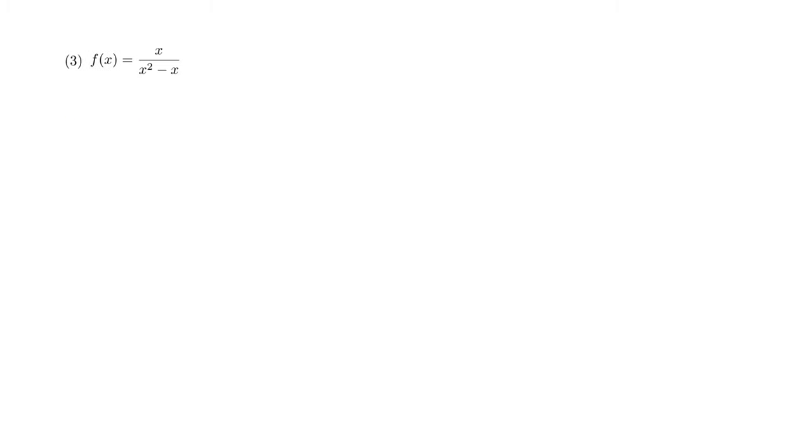Okay, so let's start with the domain. Notice that the only problem here is if the denominator is 0. So we're going to require that x squared minus x not be equal to 0. Now this is sort of strange, but I can treat this just like an inequality. I'm just saying, I just don't want it to be equal to 0.